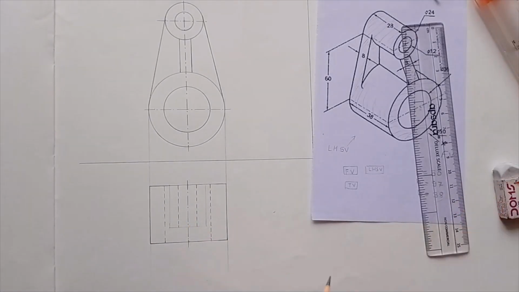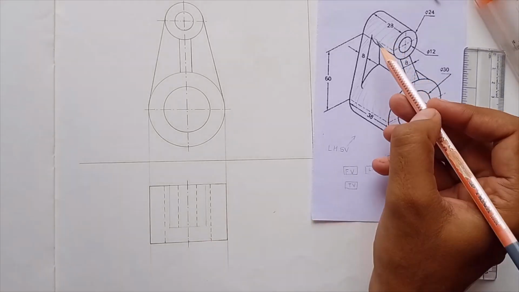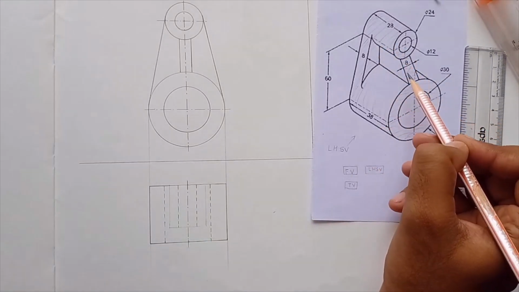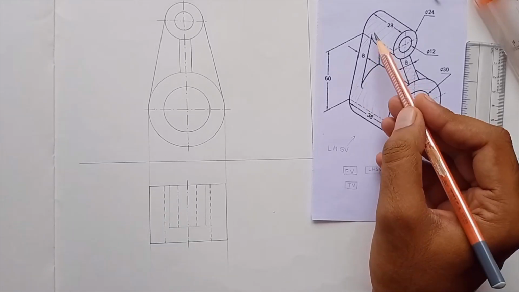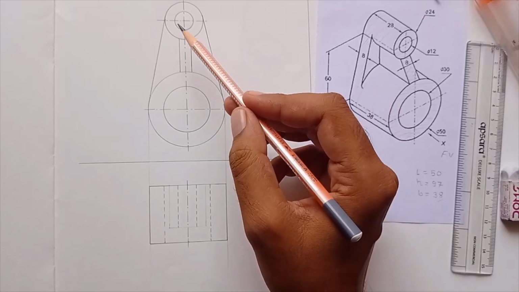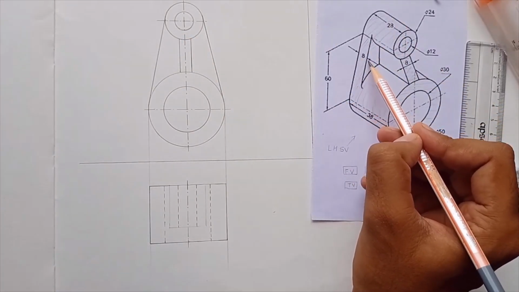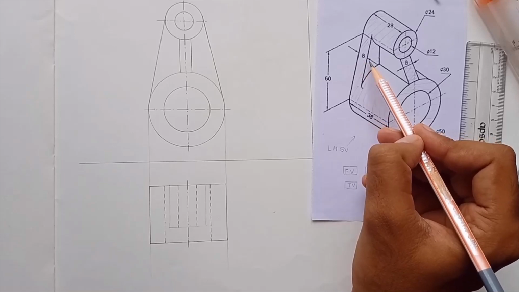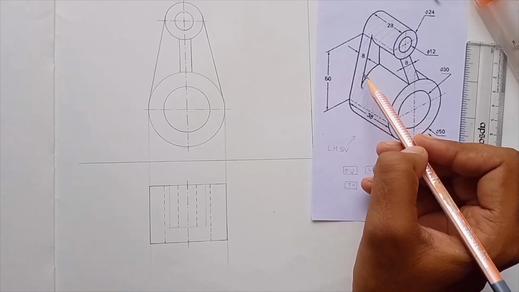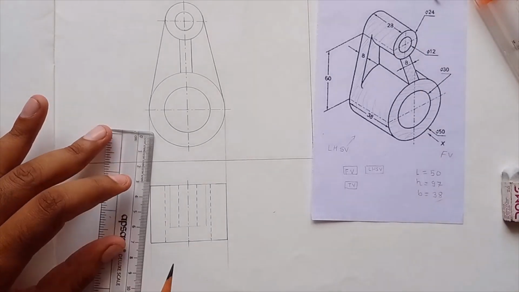So the hidden hole is already drawn. Now we have to draw this web, right? This is nothing but the tangent we have drawn in the front view. Now we have to take a projection of that tangent, but before that, in the top view, the width of the web is visible, which is nothing but 8 millimeter. So we take an 8 millimeter light line and draw a light line over here.